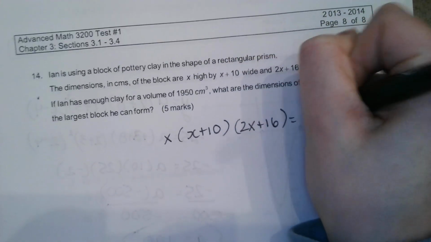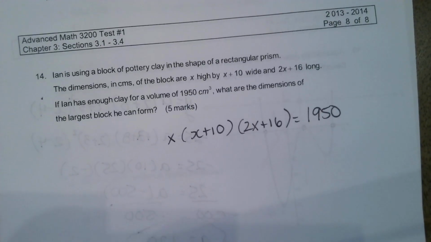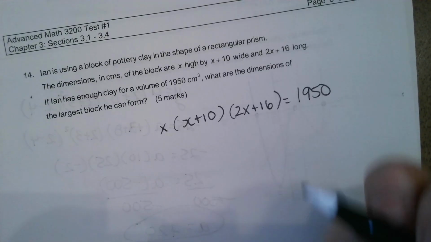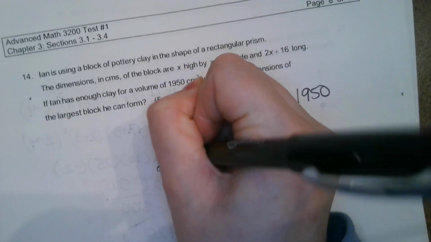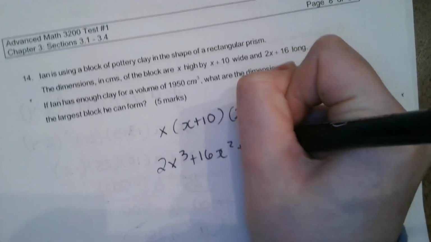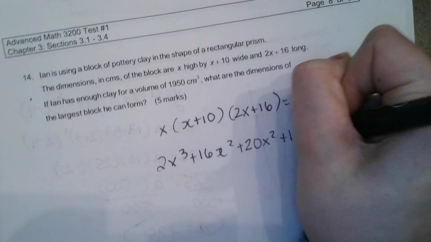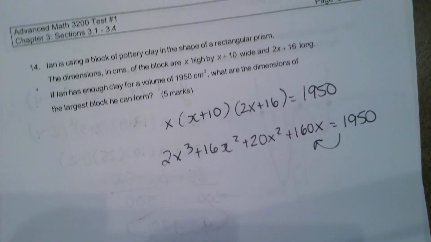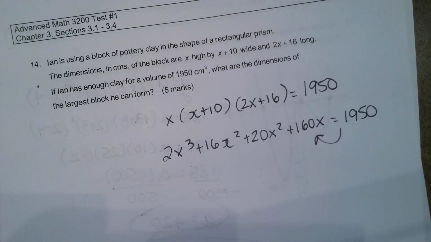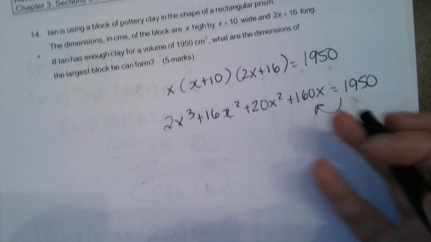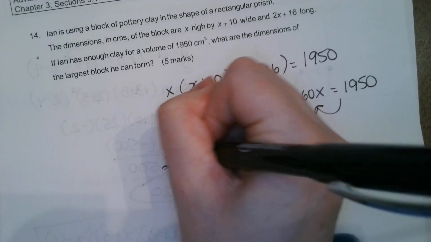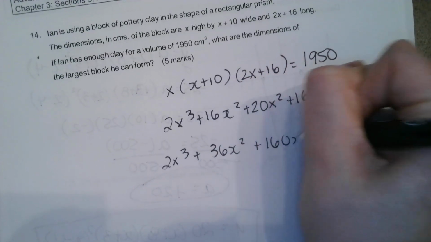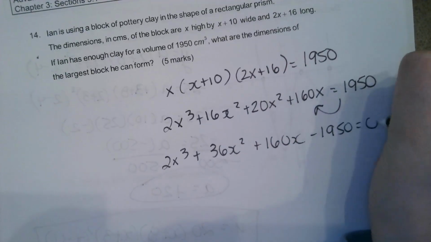A good question could be, what is the volume of the box, like represented as a polynomial, and that would be the solution. You have to FOIL all this out. If you FOIL all this out, I'm just going to jump down and skip that step. 2x cubed plus 36x squared plus 160x equals 1950. You would move your 1950 over and then factor it using your first over last method. So I wouldn't give you one where you have to set up and do it. I think it's too big for a midterm. It's too big of a question. So 2x cubed plus 36x squared plus 160x minus 1950 equals 0.